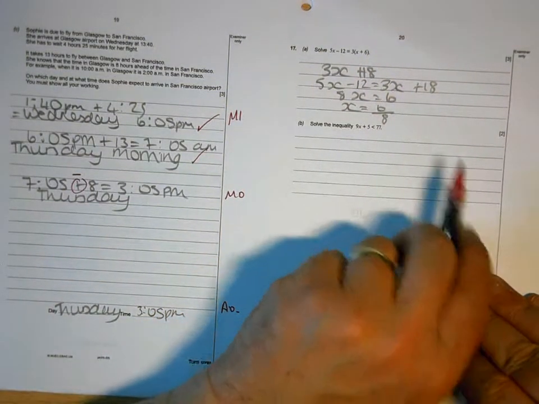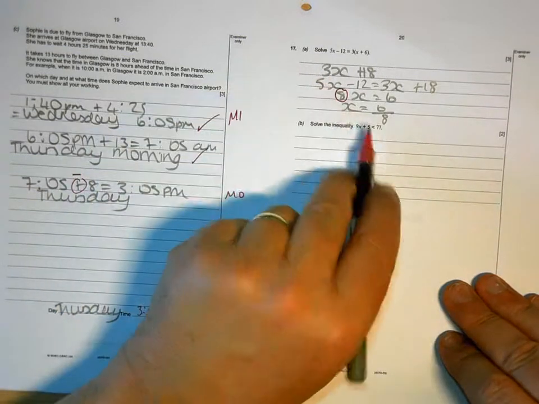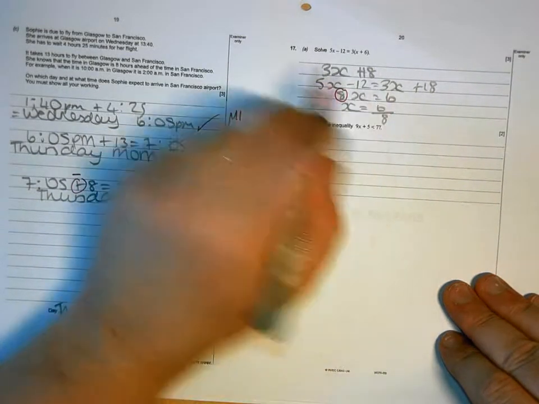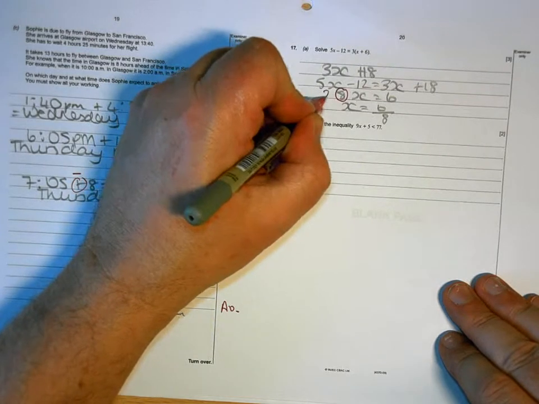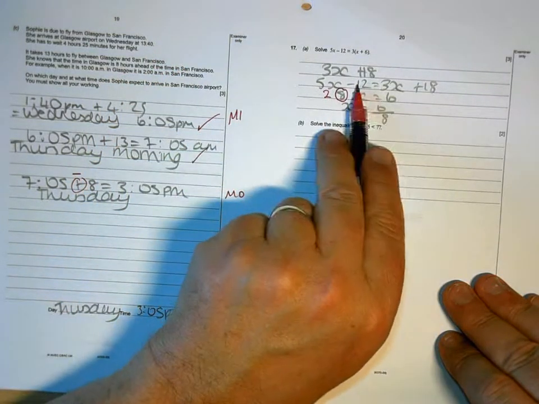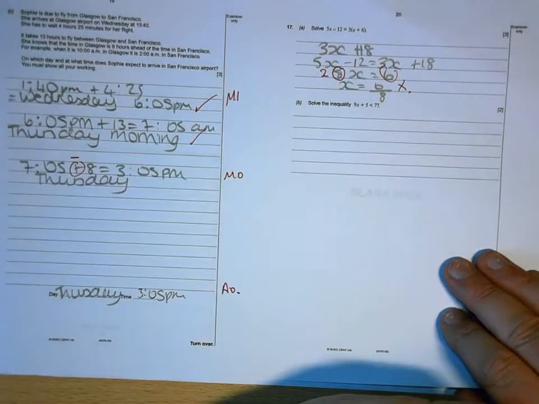So here that should be 3x take away 2x, sorry, 5x take away 3x, which is 2x, and that should be 18 plus 12. So there's 2 mistakes there. So we'll certainly practice that.